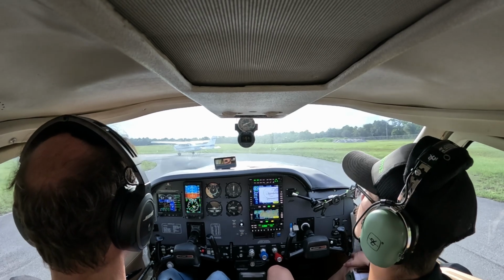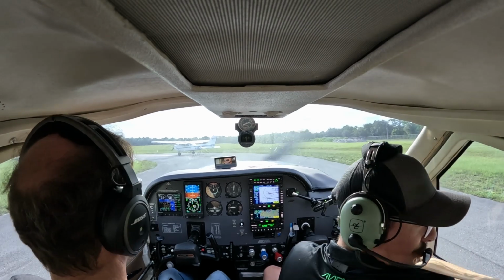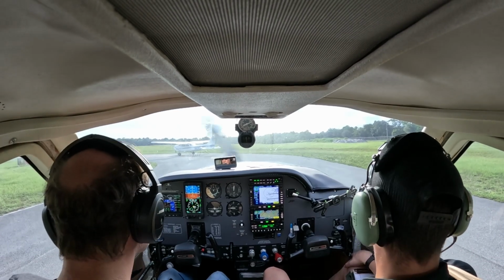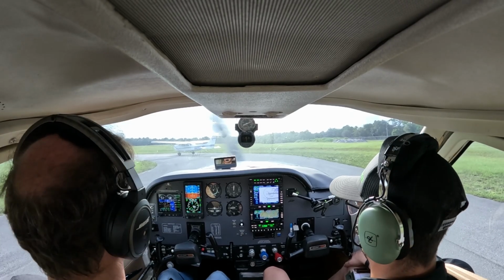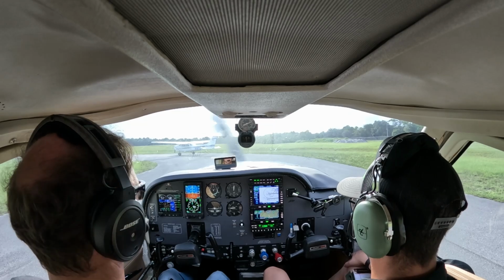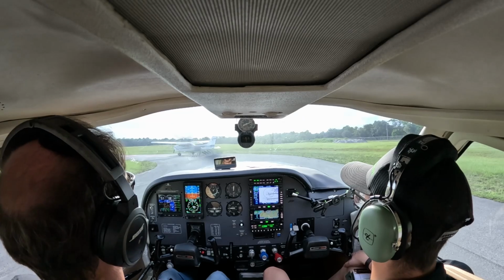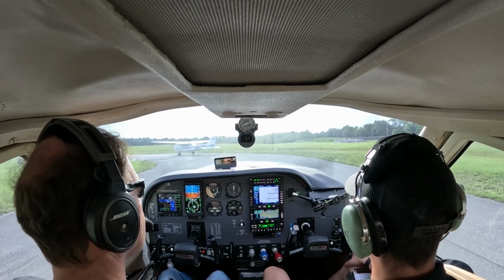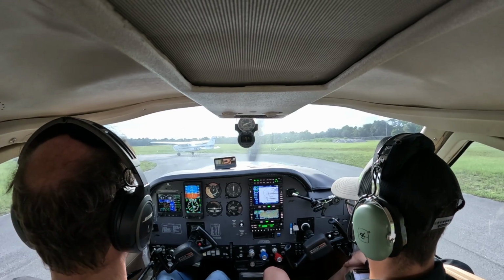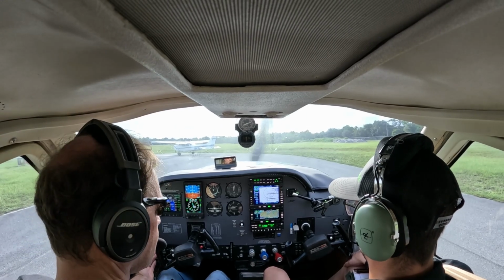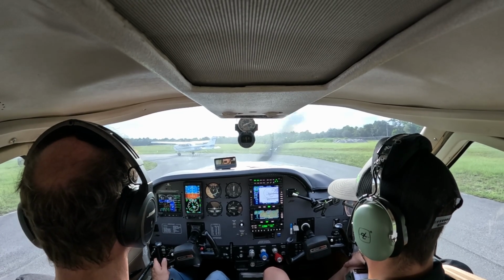871 Uniform Sierra, runway 9 right, taxi via Alpha, Lima. Runway 9 right at Lima, taxi via Alpha, Lima. Melbourne Tower, 871 Uniform Sierra, is there any chance we can go to the shelter instead? Uniform Sierra, Roger, you can taxi to the shelter via left turn on Alpha, hold short runway 5. Left on Alpha, hold short runway 5, 871 Uniform Sierra, thank you.